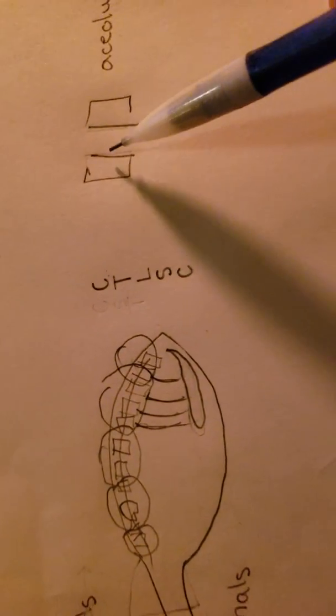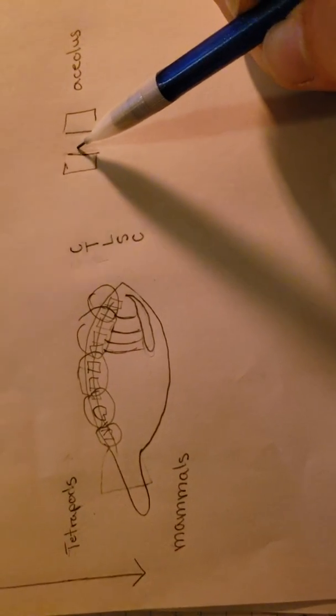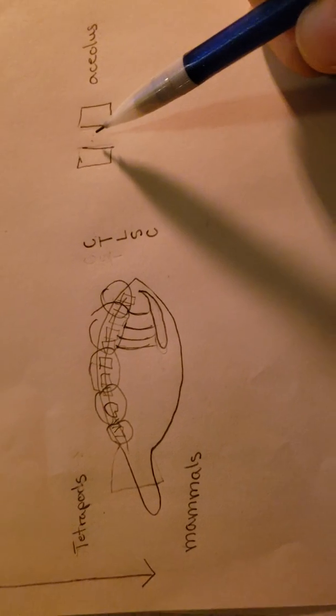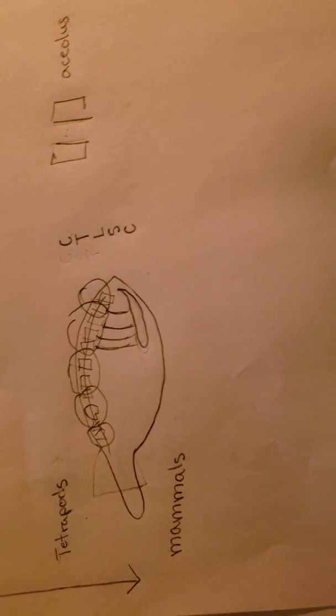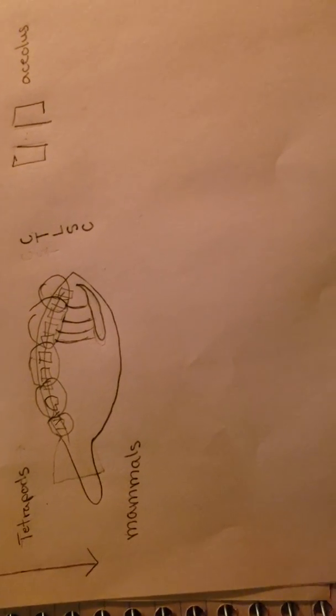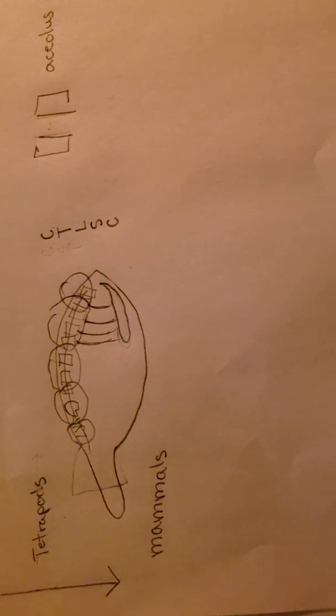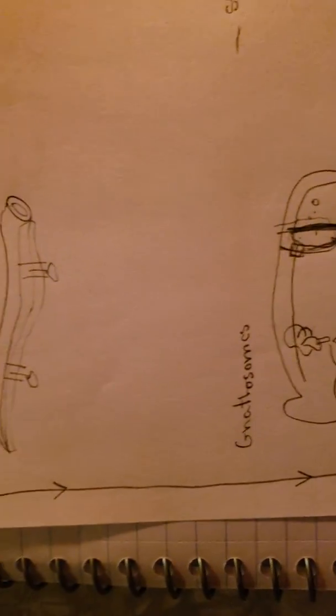Why do we have one centrum in the tetrapods and the mammals? It's because it's better at shock absorption. It makes you less flexible, but that shock absorption is really good. Alright, let's go on to the appendicular skeleton.